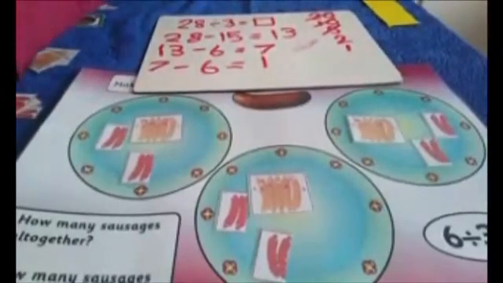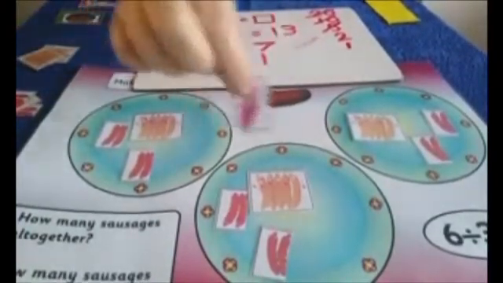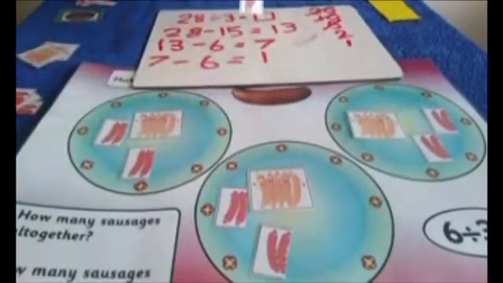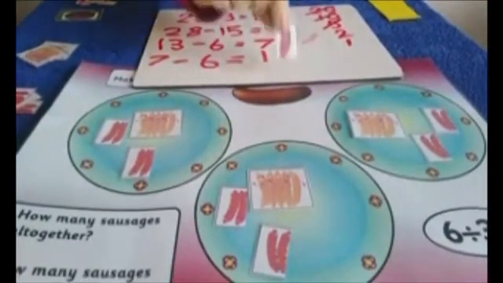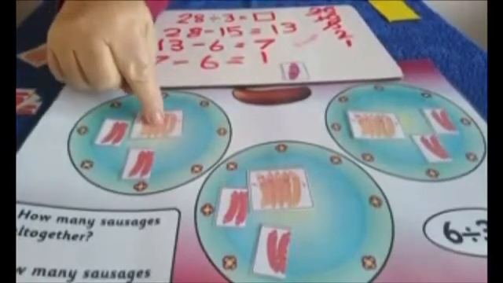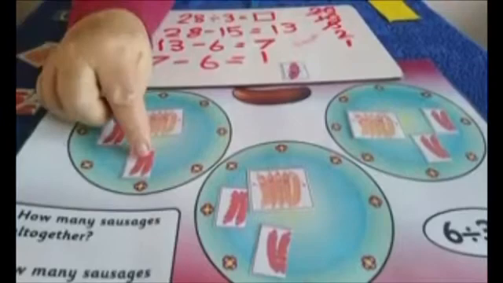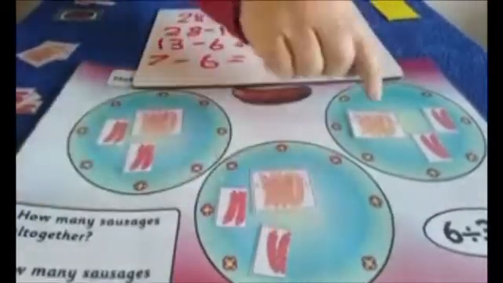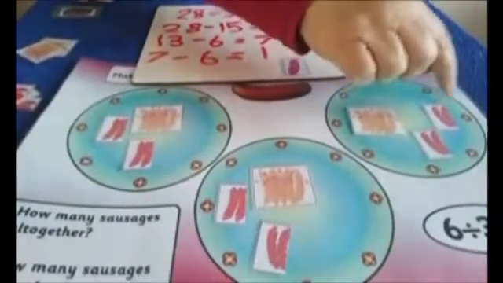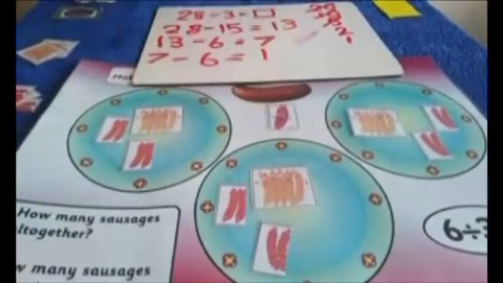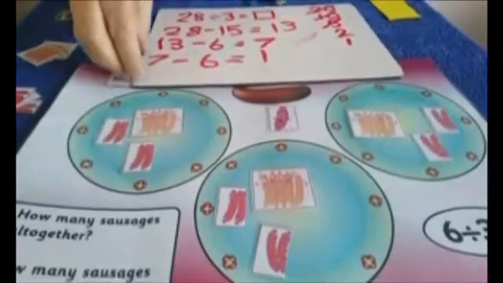Now, can I take 1 and share it on 3 plates? No, it's not going to work, because then it'll be 3. I've only got 1 left. So now my sum will be, how much is on the plate? Let's see, 5, 6, 7, 8, 9. And there is 1 little sausage over. He can't go on the plate because there's not enough.